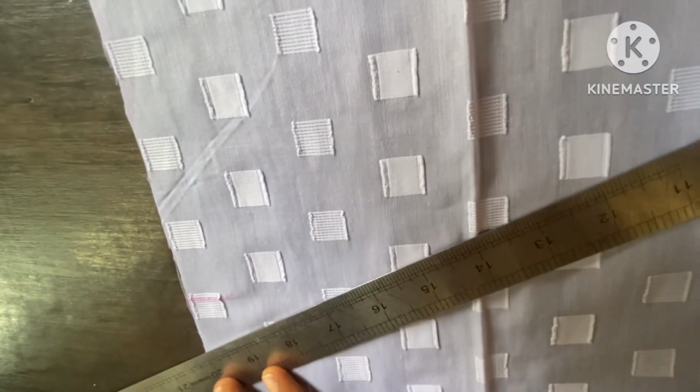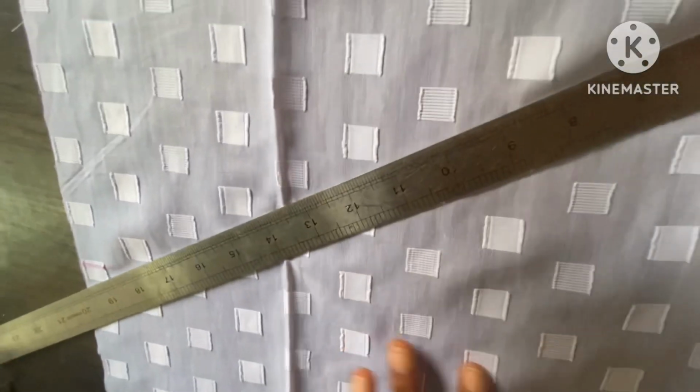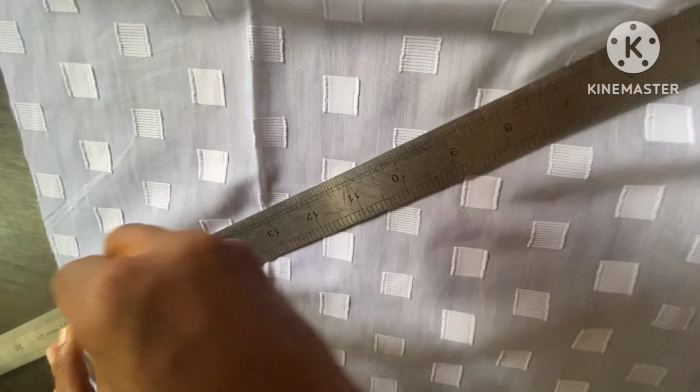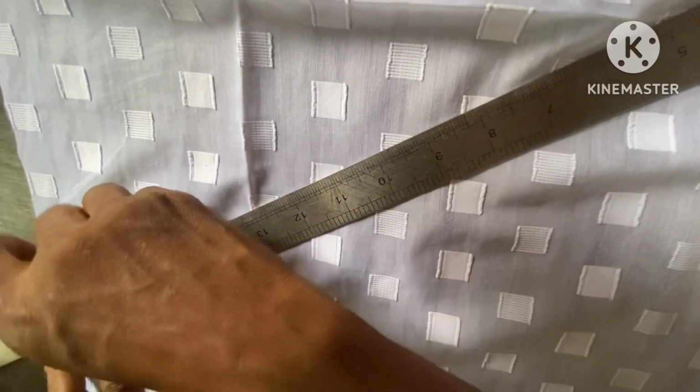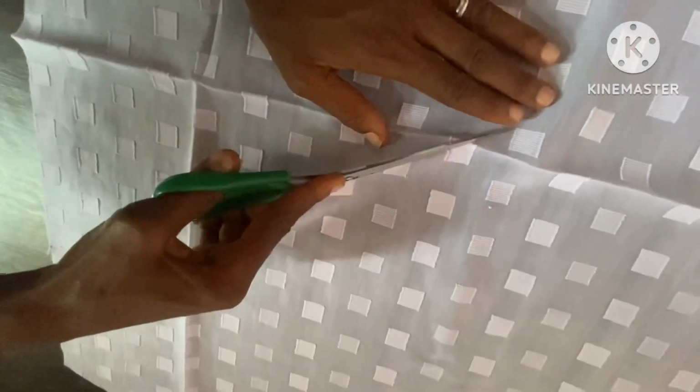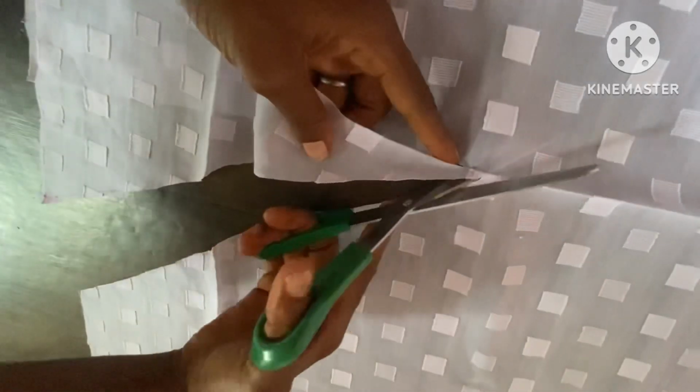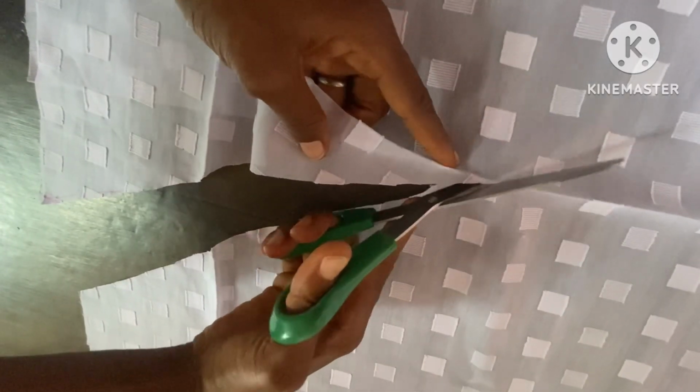Then from this 7 inches, I'm going to slant it up to that 12 inches. 12 inches, as you can see. So by the time I slant it to meet the line up, then I'm going to cut it out. So this is how we're going to cut the center, you can see.